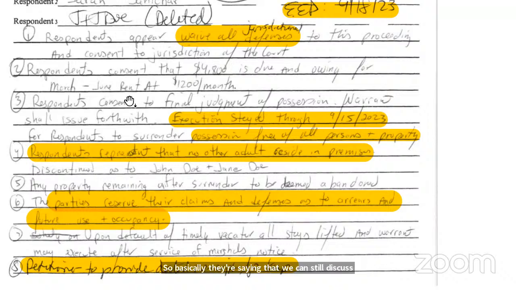And this is basically if you violate the agreement, because if you see here, it says respondent consents to $4,800 due and owing for March through June rent at $1,200 a month. So that's the agreement for the back rent, but they didn't talk about an amount that should be paid going forward. We don't know in this situation if the lease has expired or not, but they didn't talk about an amount you should pay if you violate the agreement. So now you may have to discuss it in civil court.